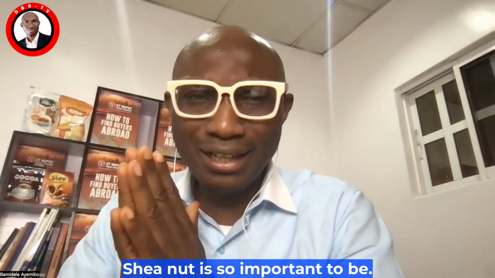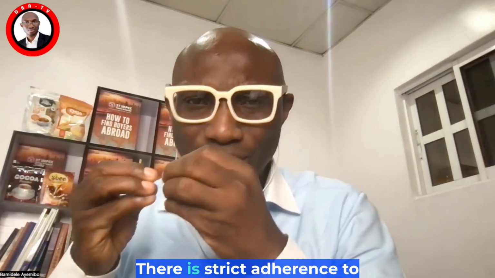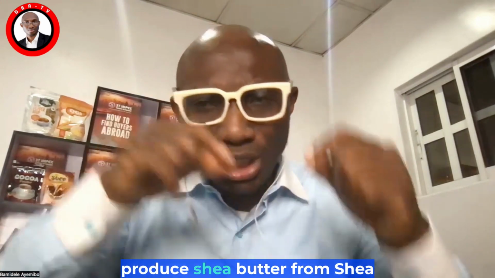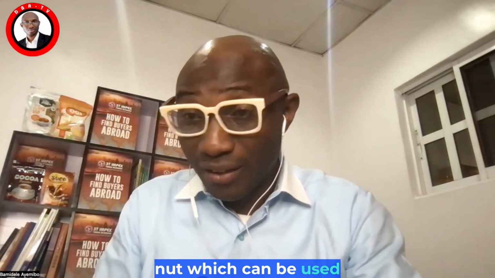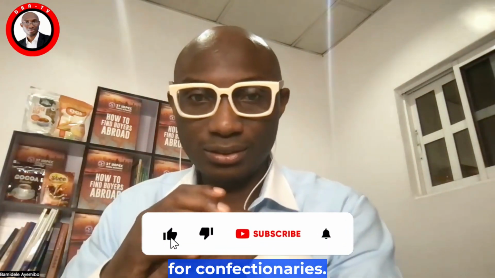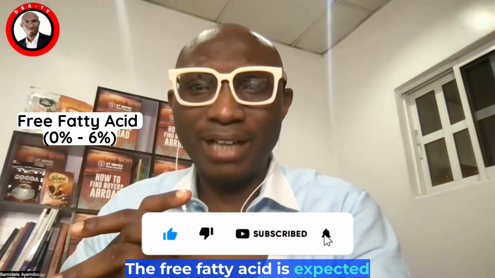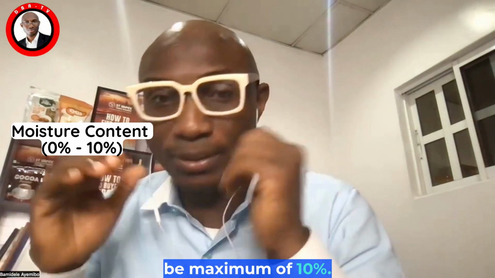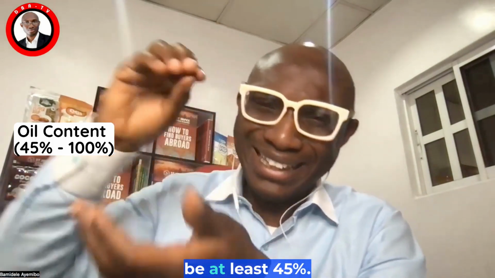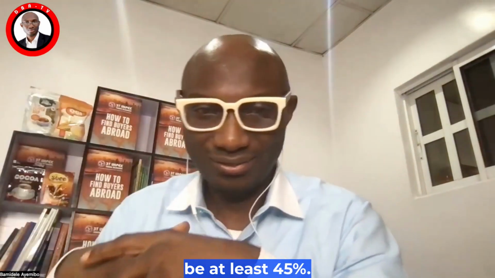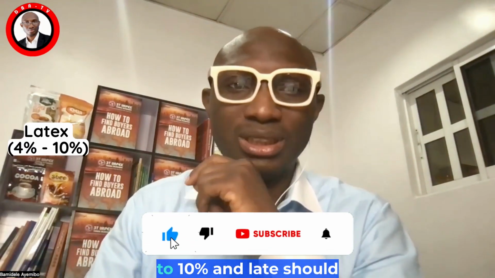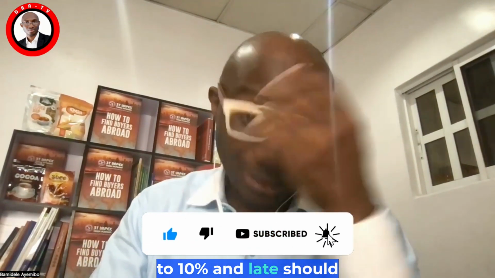Shea nut is so important that there is strict adherence to quality when you are trying to source for shea nut, and the reason is because you produce shea butter from shea nut, which can be used for confectionaries. The free fatty acid is expected to be less than 6% for shea nut. Moisture content should be a maximum of 10%. Oil content should be at least 45%. Impurity should be 0 to 2%, and latex should be about 4 to 10%.